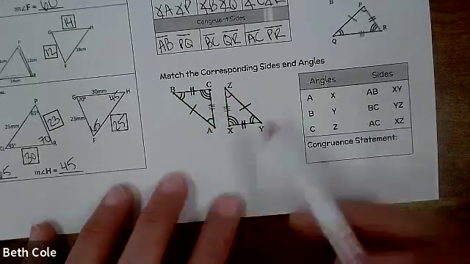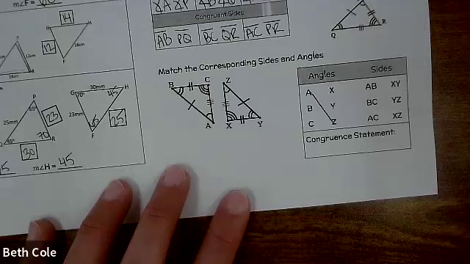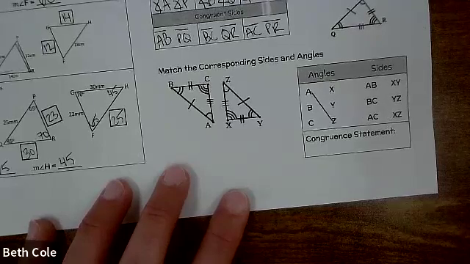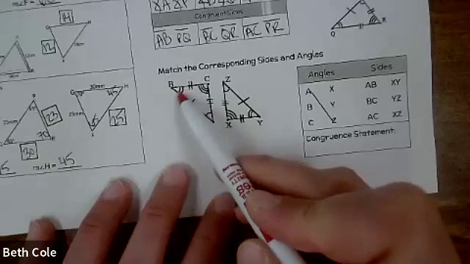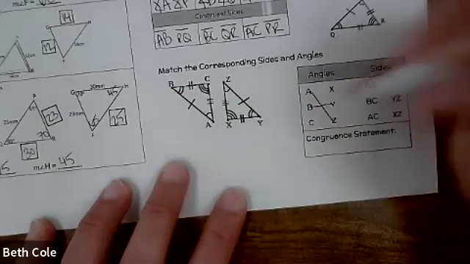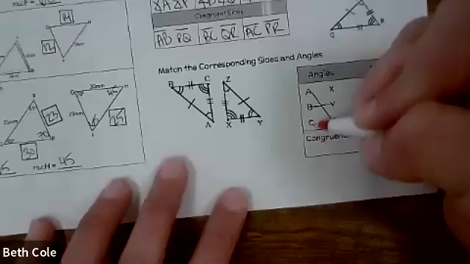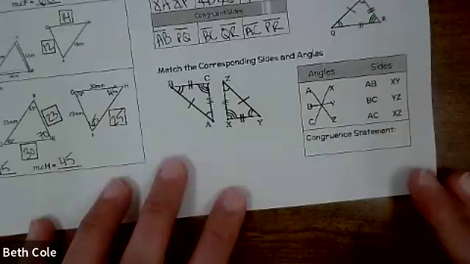A matches up to Z. We're just going to draw a line between them. It reminds me of those little kid game puzzles where you draw the lines between them and match them up. All right, B, do you see how that has 2 little tick marks? So that's going to match up with which one over here? Y. Perfect. B goes with Y, and then C goes with X. So I kind of made a cool little snowflake symbol there.